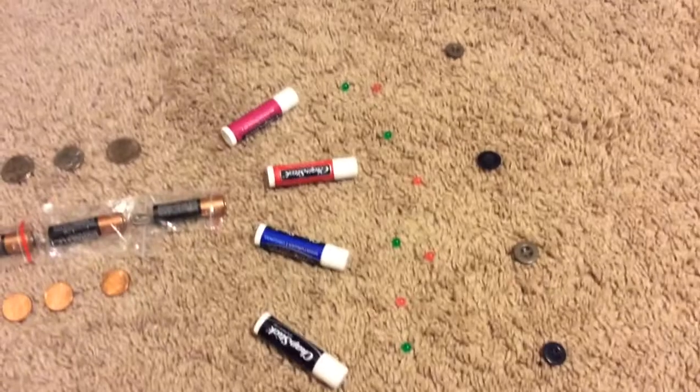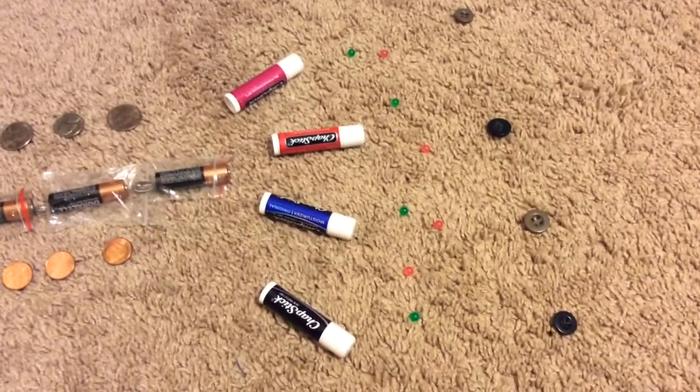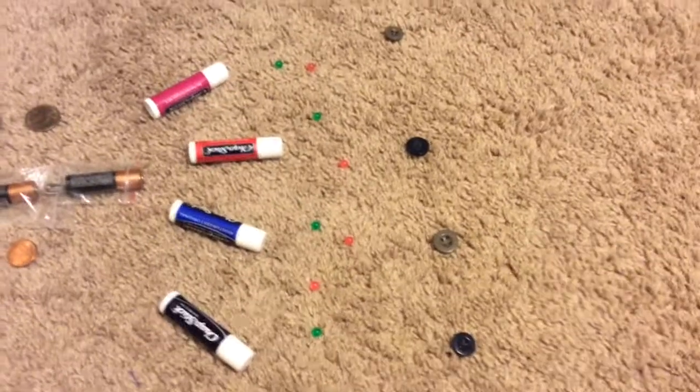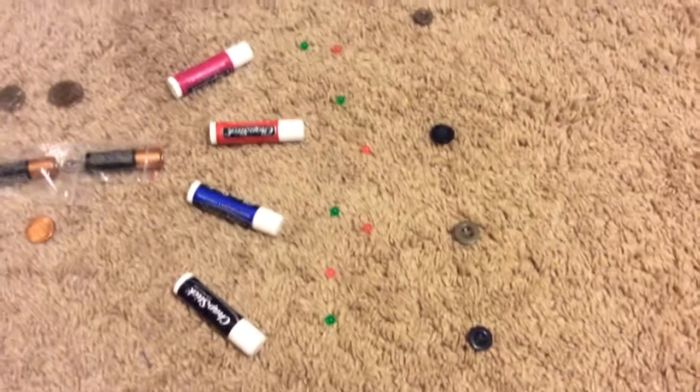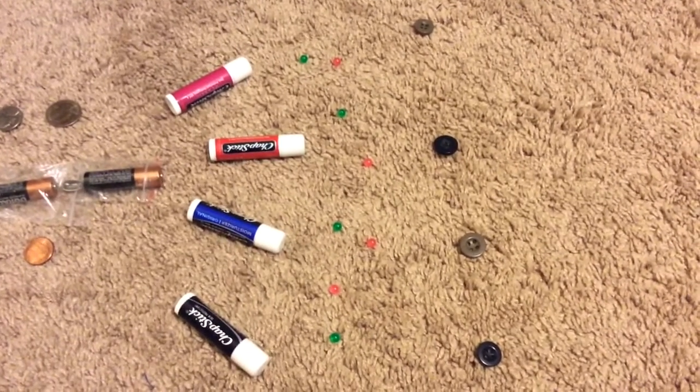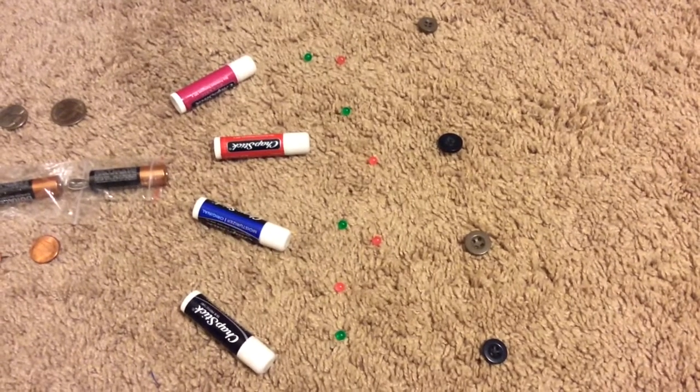And then continuing on, the chapsticks represent the synaptic terminal, and the BBs represent the neurotransmitters, and then the buttons are the neighboring neuron and the neurotransmitter receptor sites.